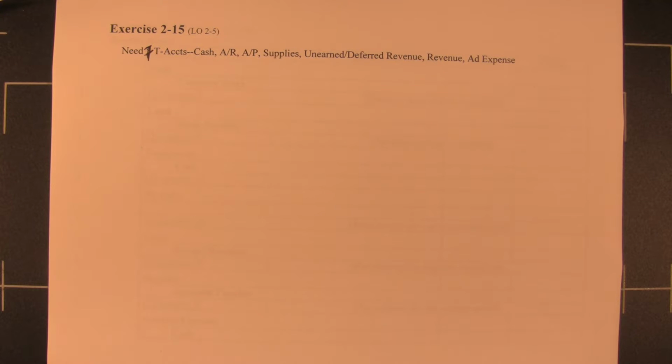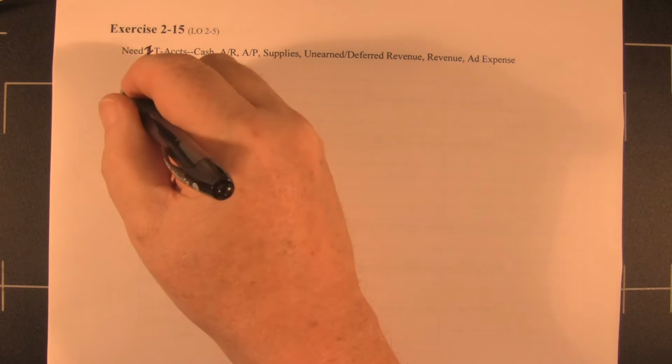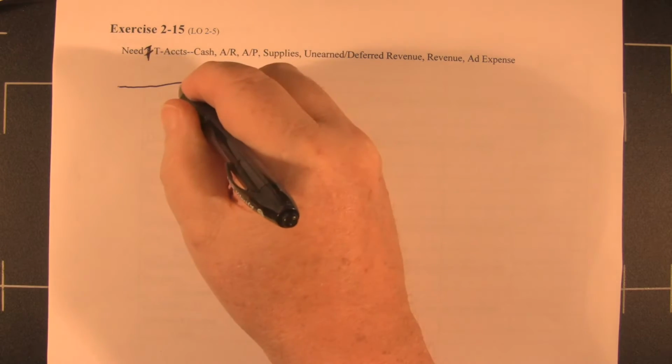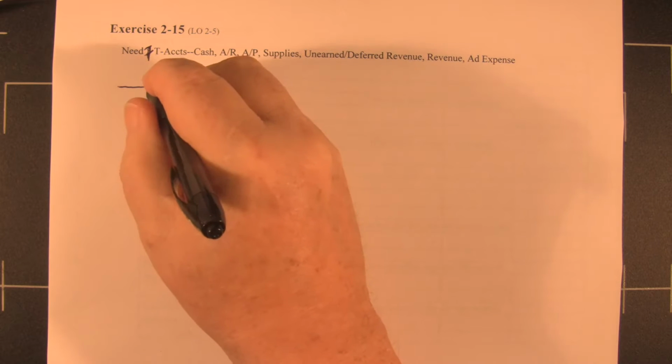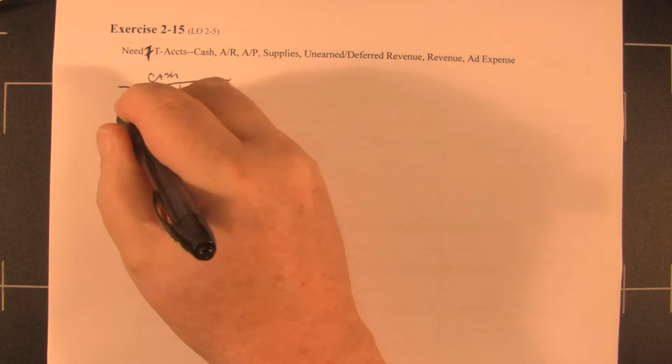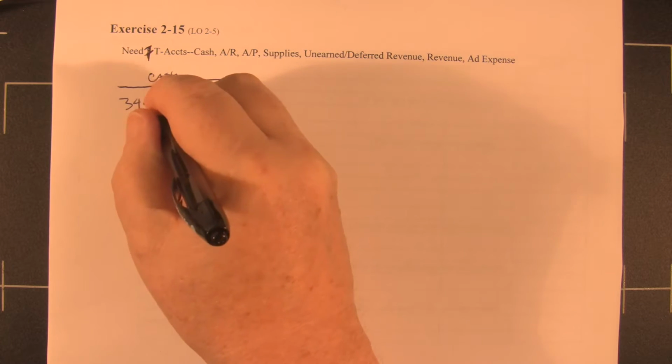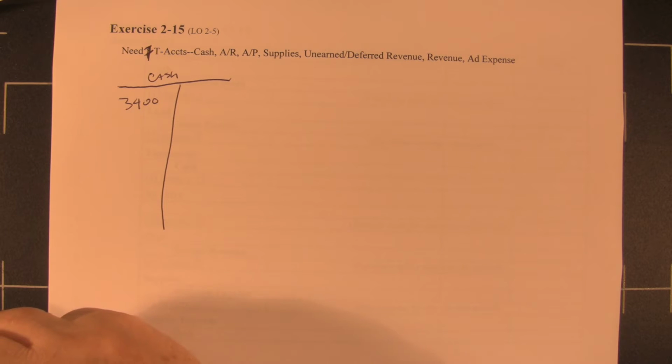Okay, exercise 215 is our first exercise where we need to do some T accounts. It tells us that we're going to need some T accounts for cash, and I always leave lots of room for that one. And that has an opening balance of $3,400.